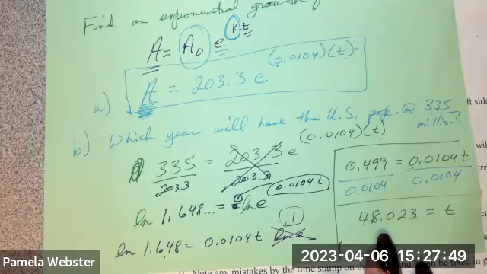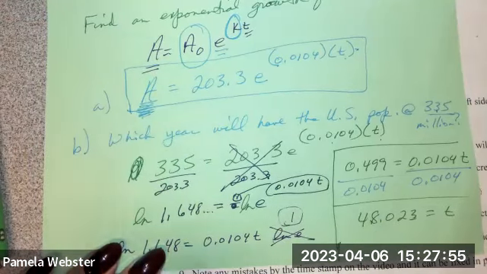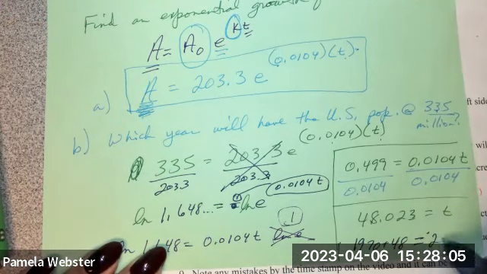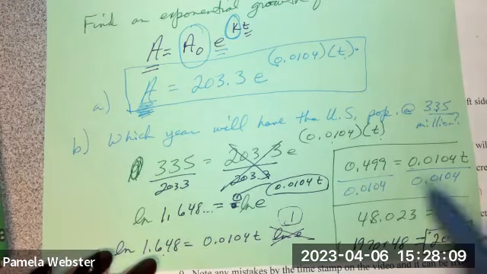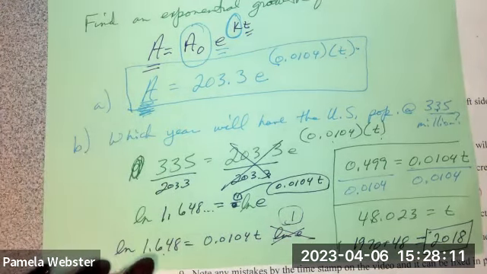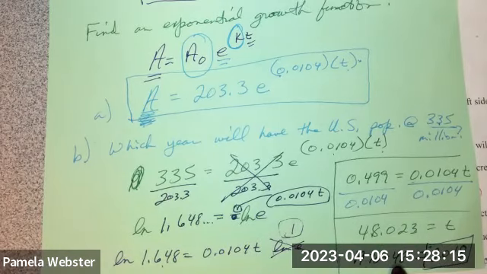Let me get the right number there. So how do I come about 48 years? Well, that's 48 years after 1970, right? Let's see what that is. 48 equals 2018. So supposedly we reached that population, 335 million people, around 2018.